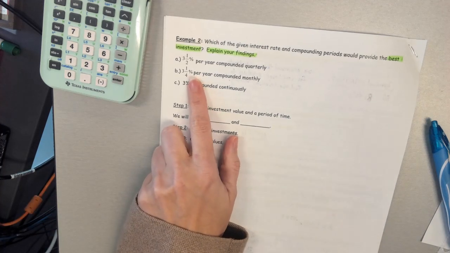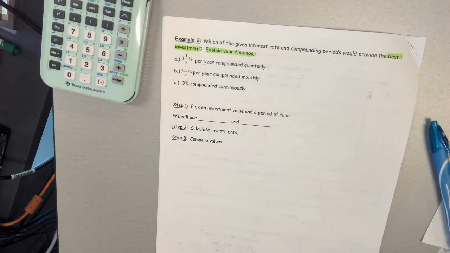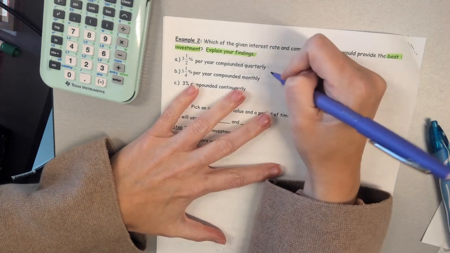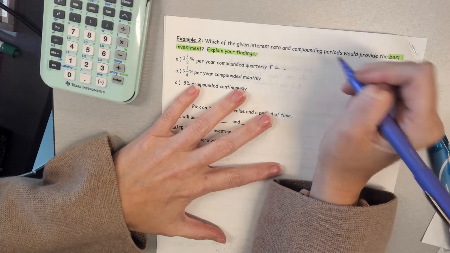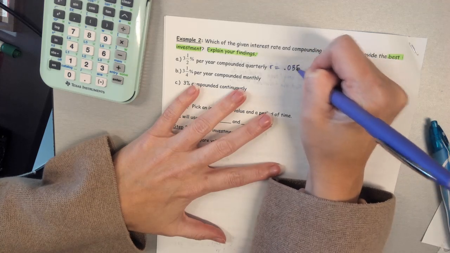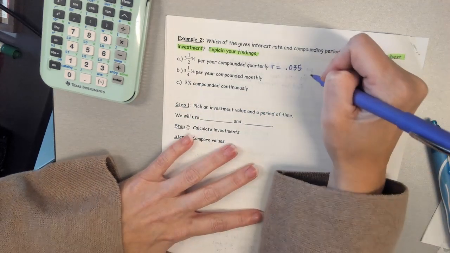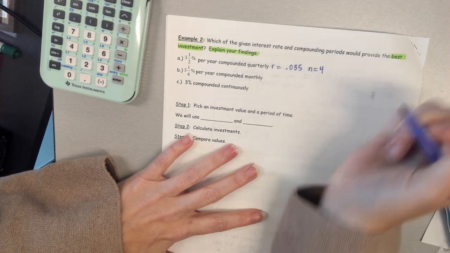So they give you 3.5% per year. How would we write that as a rate? Yes, 0.035. And it's quarterly, so your n value would be 4.